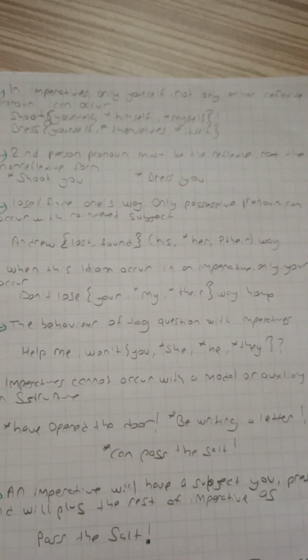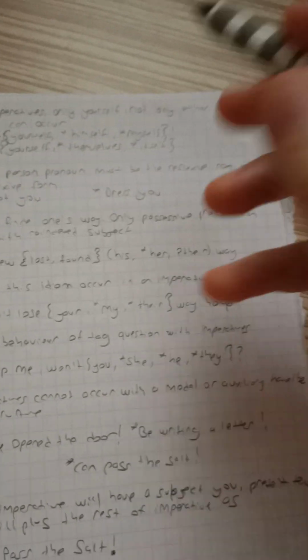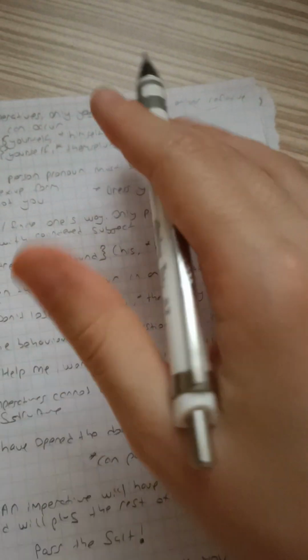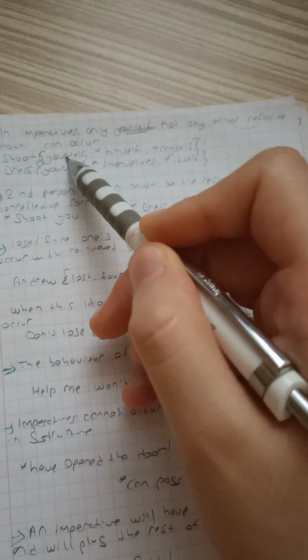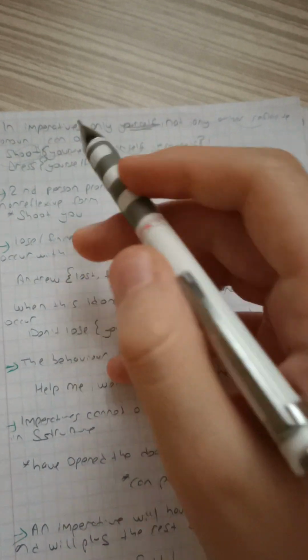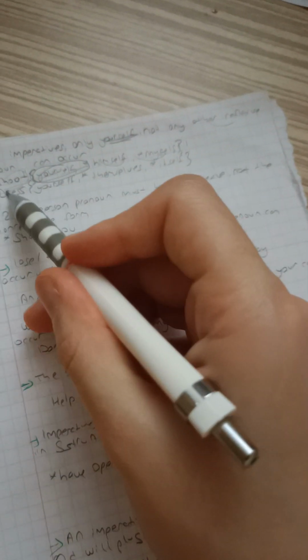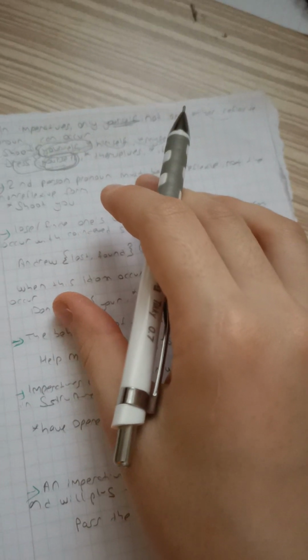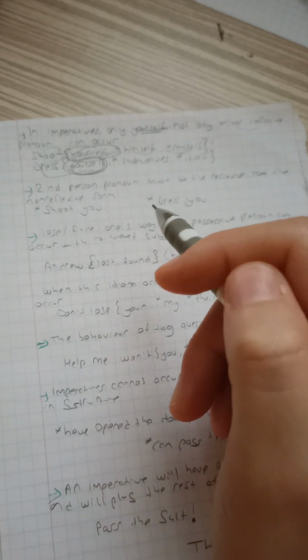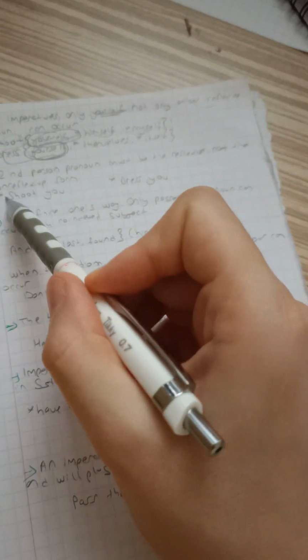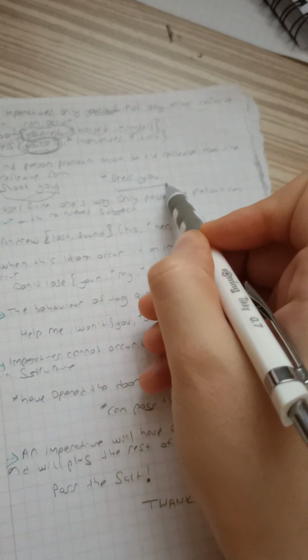And in imperatives, only yourself, not any other reflexive pronoun, can occur. For example, we can say shoot yourself. We cannot say shoot himself or myself. Only yourself can occur, or dress yourself. And in imperatives, the second person pronoun must be reflexive, not a non-reflexive form. For example, not shoot you and dress you.